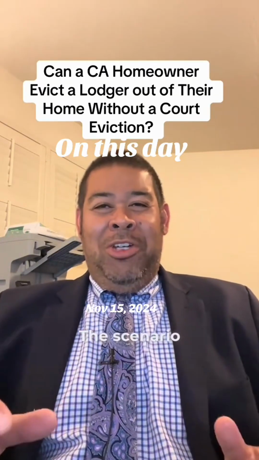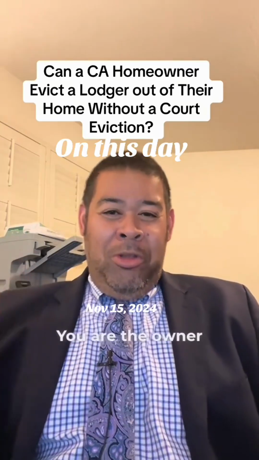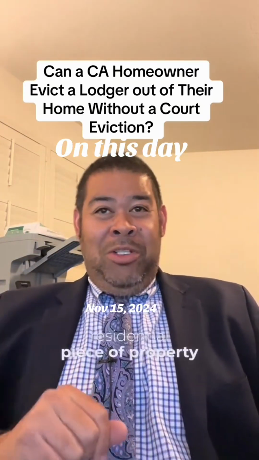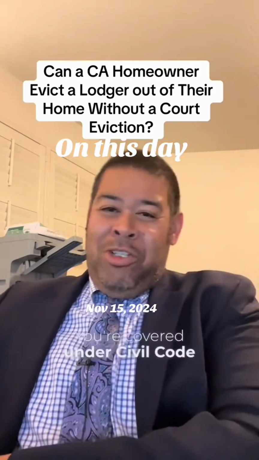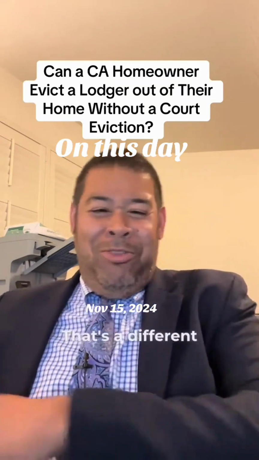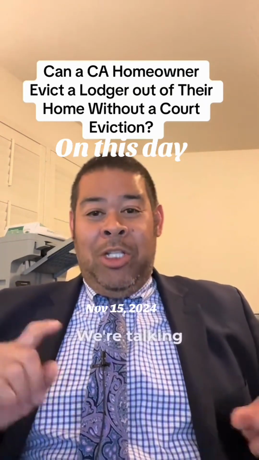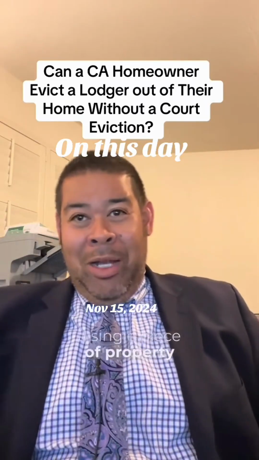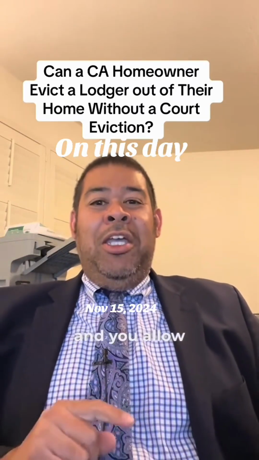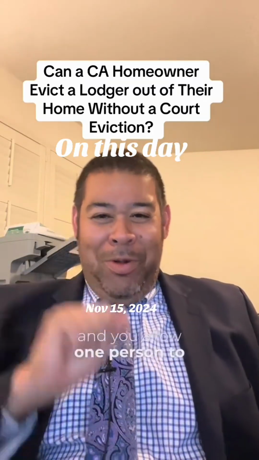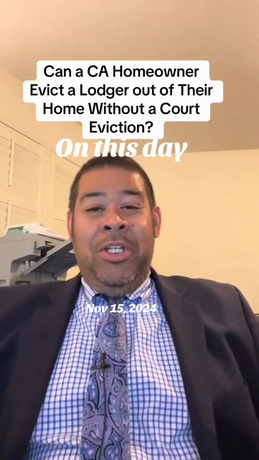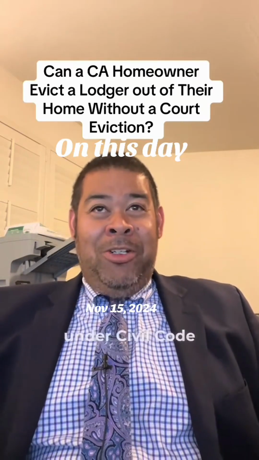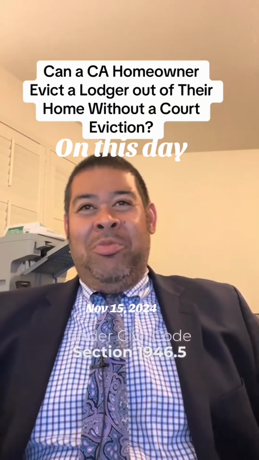The scenario is this. You are the owner of a residential piece of property. We're not talking about motel or hotel owners. You're covered under civil code 1940. That's a different topic for a different day. We're talking about you own a single piece of property, and you allow one person to move into your home, to rent out a room. Technically, that's a lodger under Civil Code Section 1946.5.